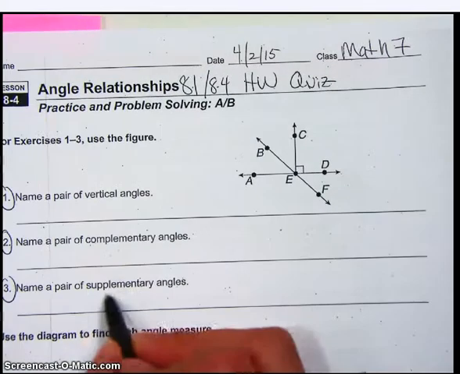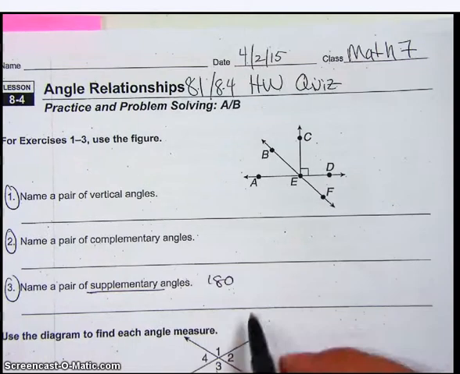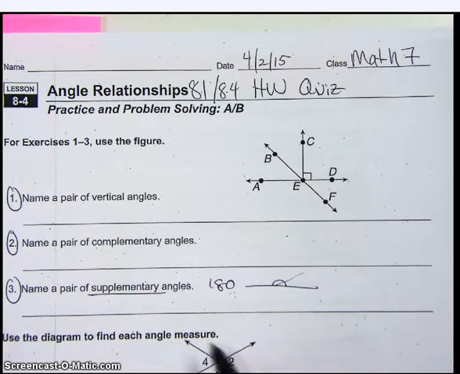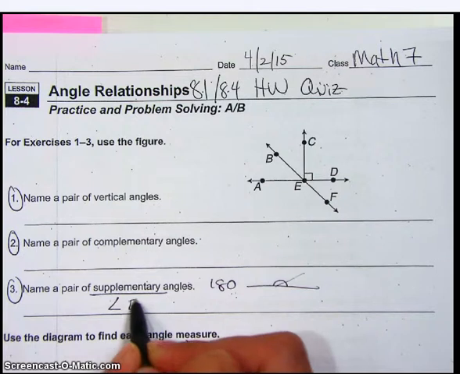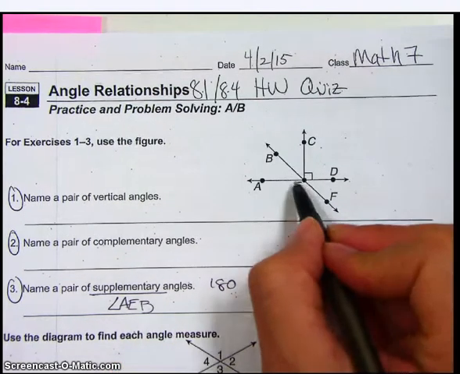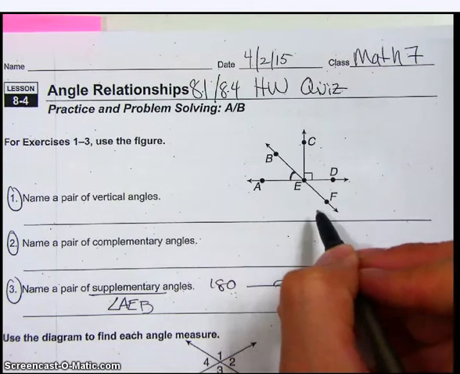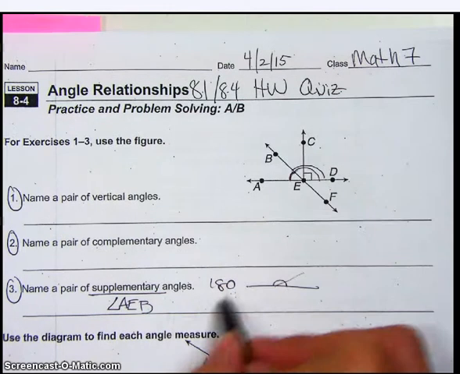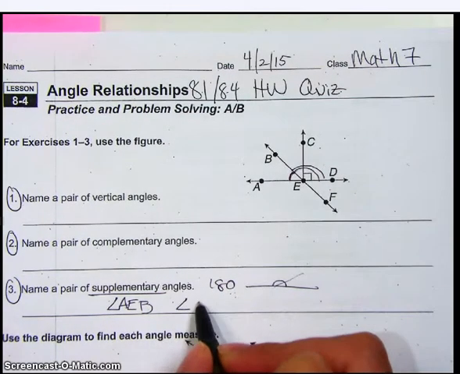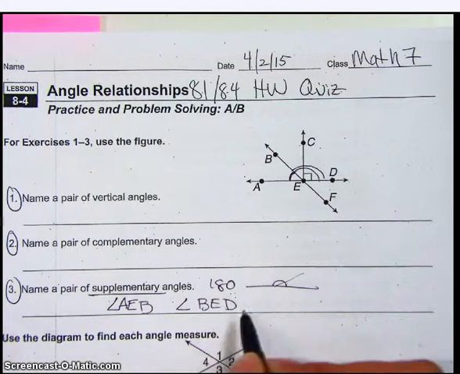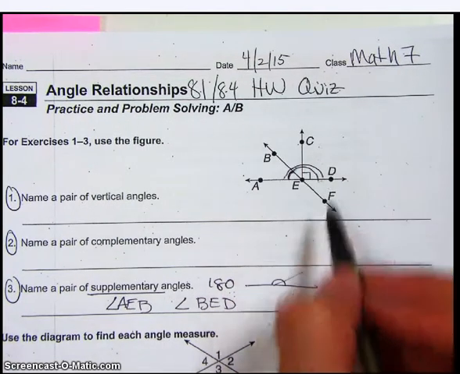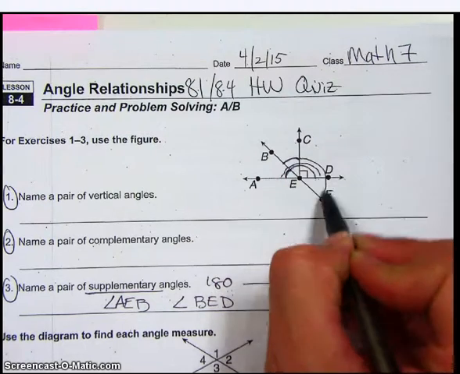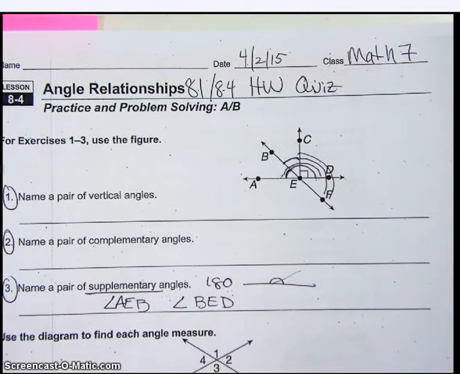Okay, and last but not least, supplementary. Supplementary means that they equal 180, a straight line across, two angles that do that. So let's take a look. Angle AEB, that's this part here. What else do I need to get to 180? Well, I need to go a little bit further, all this here. So that's going to be angle BED. Those would be a combination that gives me 180. There is another combination. I could have gone here and all the way here as well. So there's a couple of different answers for that.